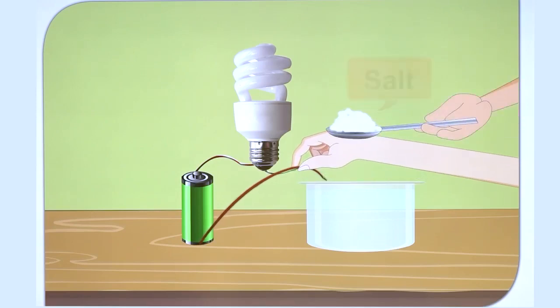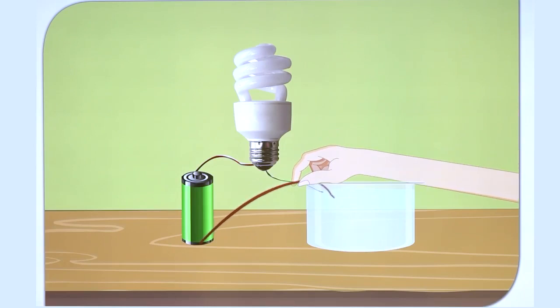Now to the above water in the beaker add a spoon of common salt after removing the wires. Now again dip the free ends of the wire B and C in salt water. You will see the bulb glows. This proves that addition of salt makes distilled water a good conductor of electricity.